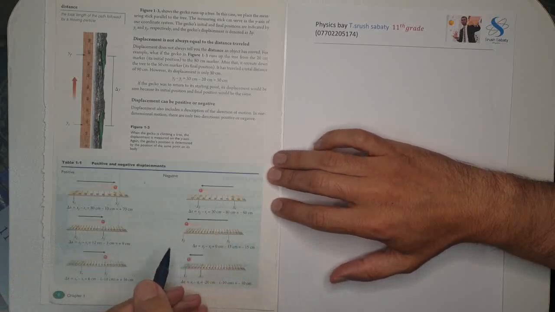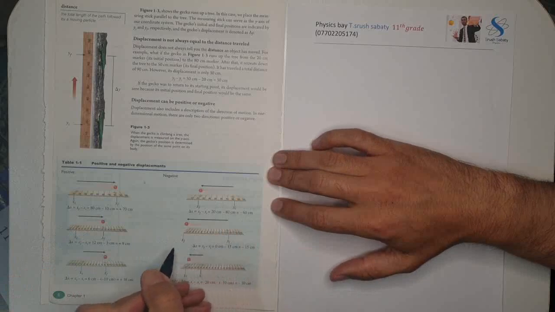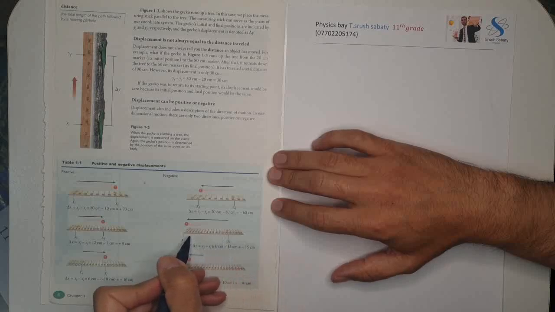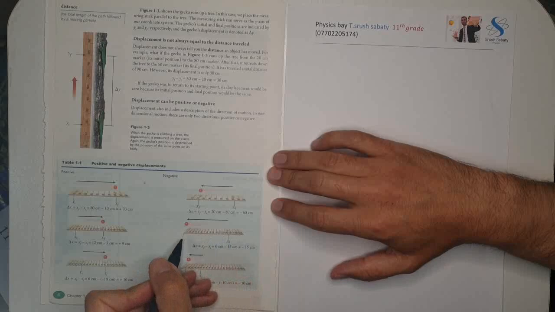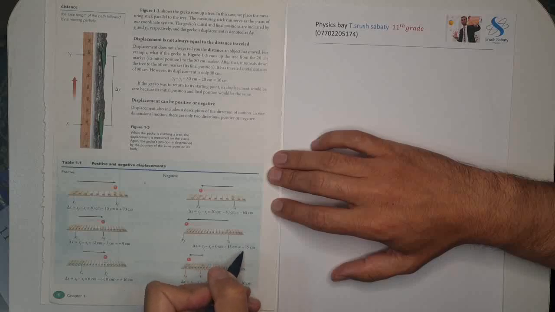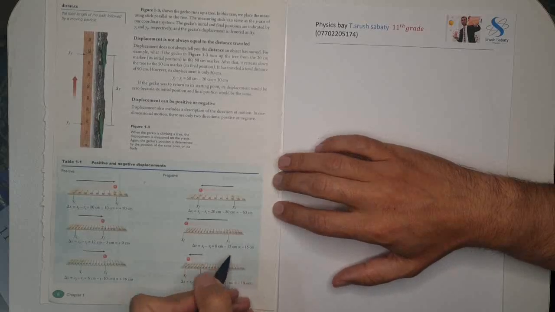What about this diagram? X final is equal to 0. Okay, x initial is equal to 15. It means it moves from 15 to 0. In this case, the final position is smaller than the initial one. So delta x is equal to 0 minus 15, which is equal to minus 15 centimeter.